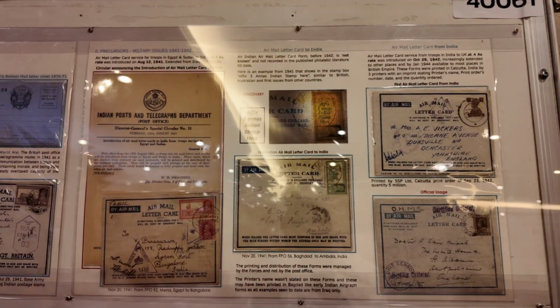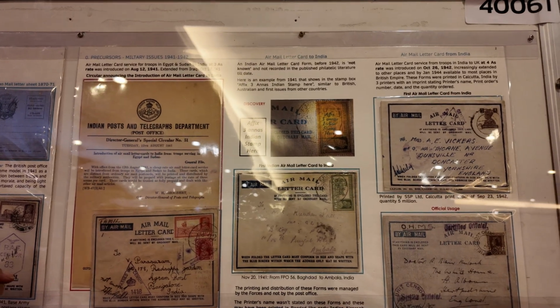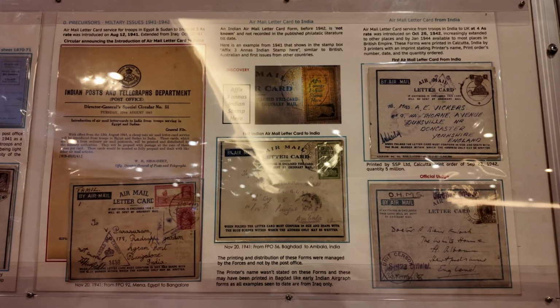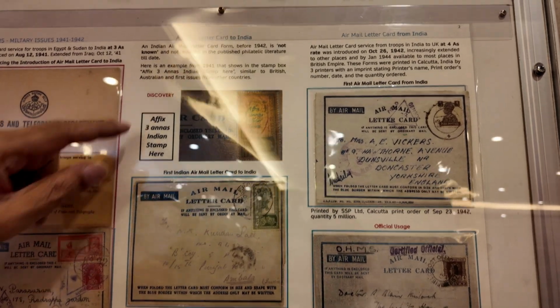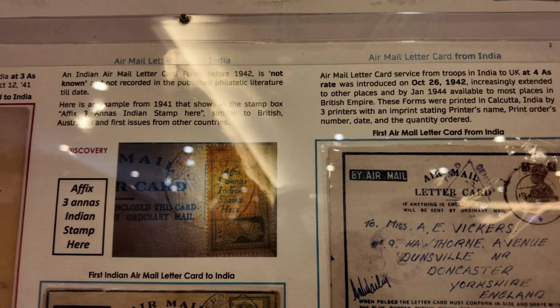Then in 1941, the troops could send mail to India. The troops from Iraq, Egypt and Sudan, from August 1941. And here I am showing one envelope mailed from Egypt to Bangalore, and then I am showing another one where I have shown the underlying impression, the box saying affix 3 Ana Indian stamp here.